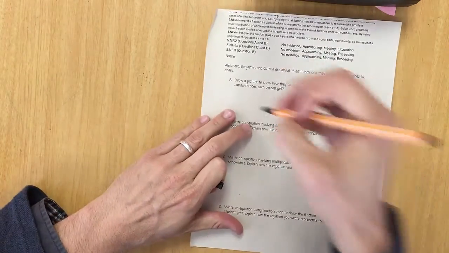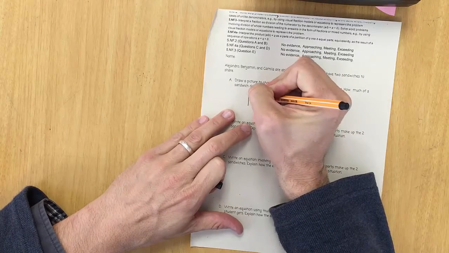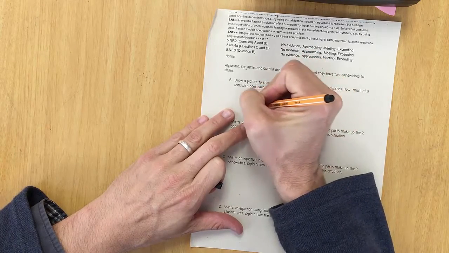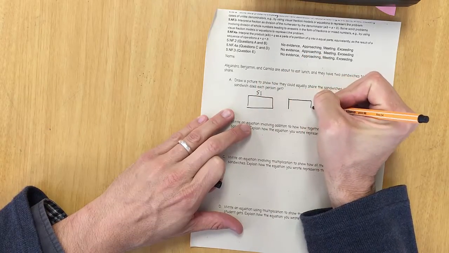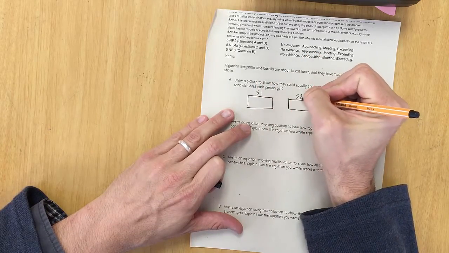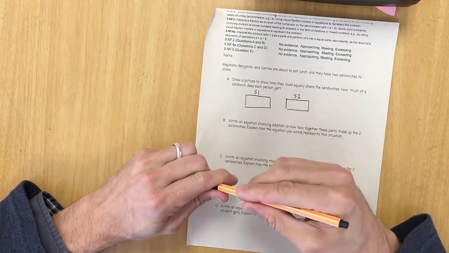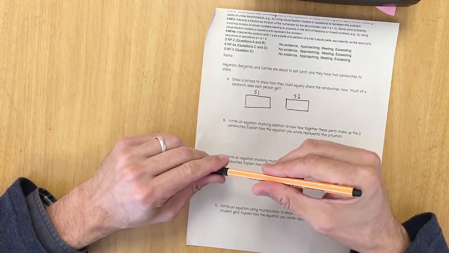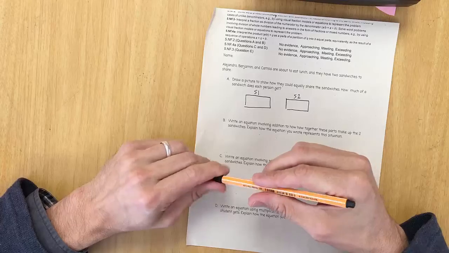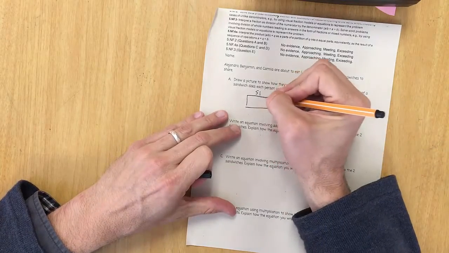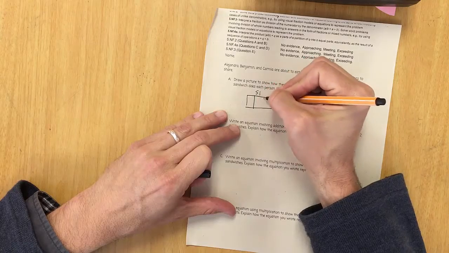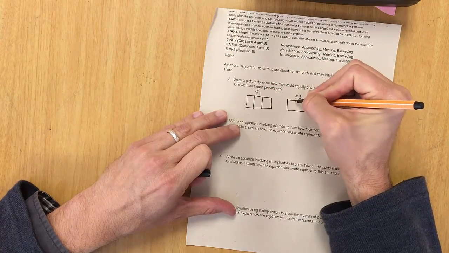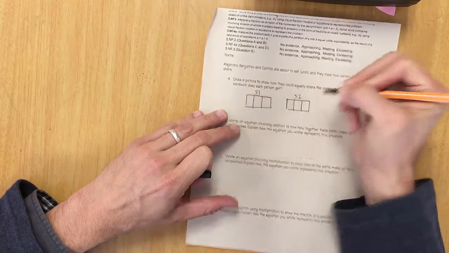Well, the very first thing I'm going to do is I'm going to draw 2 sandwiches. I'm just going to make them 2 rectangles. So this is sandwich 1, and this is sandwich 2. I know there are 3 people, okay, so if I'm going to share this equally, I need to cut each sandwich into thirds and see if that helps me out.